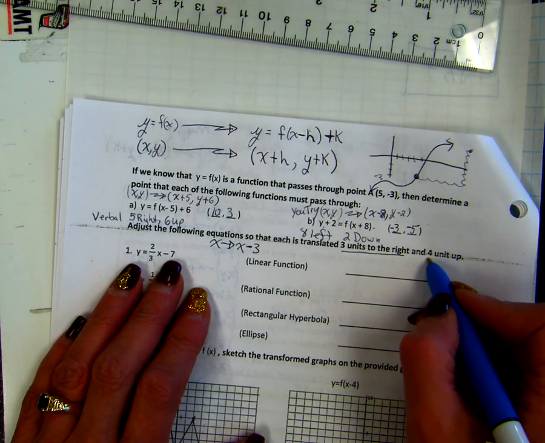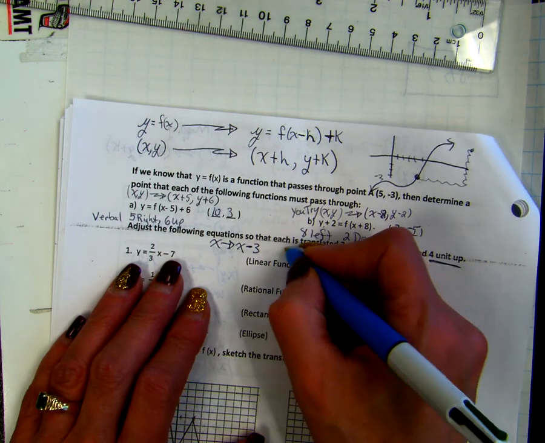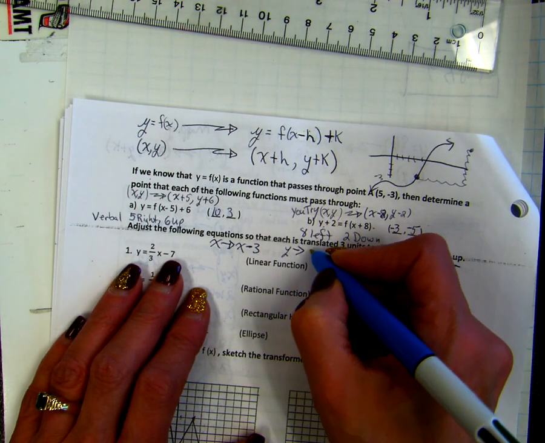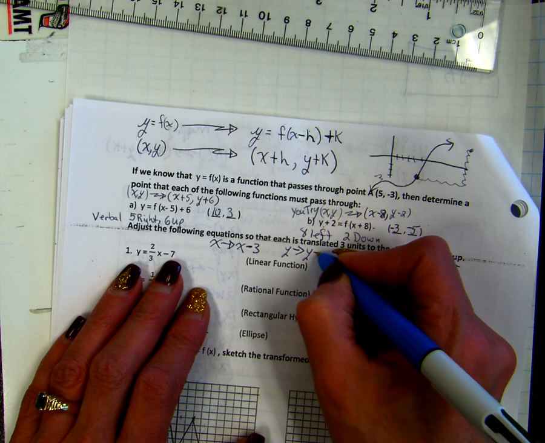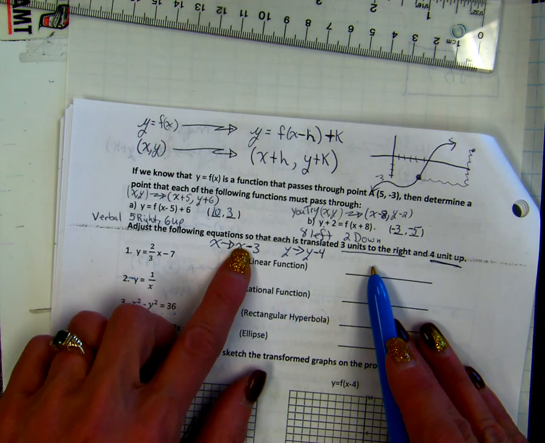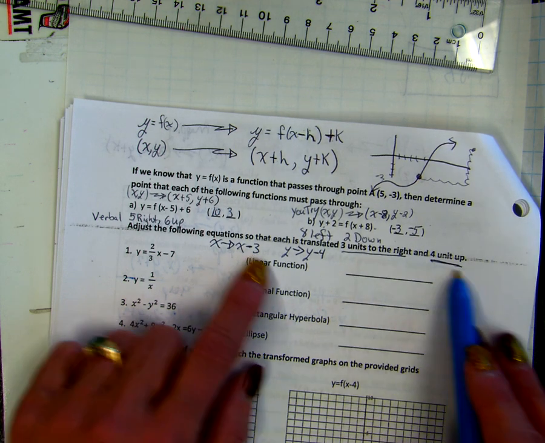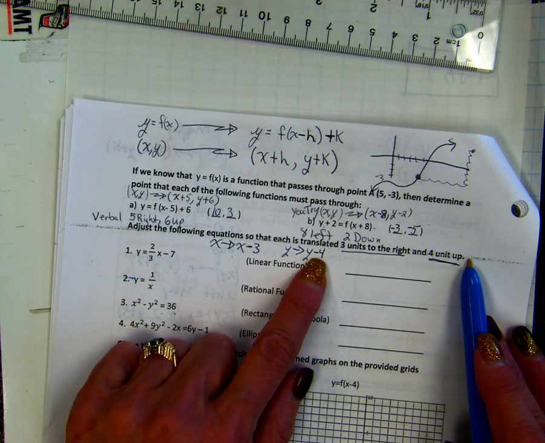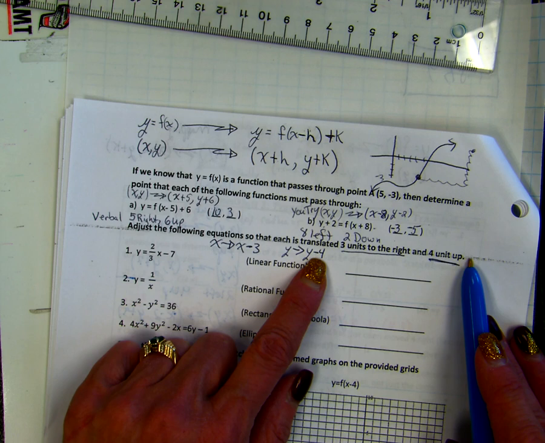How do I get something to move 4 units up? Algebraically, I change the equation to y minus 4. I'm sure you all know this. What confuses you about that? Okay, so she's saying if it's units up, shouldn't it be y plus 4?